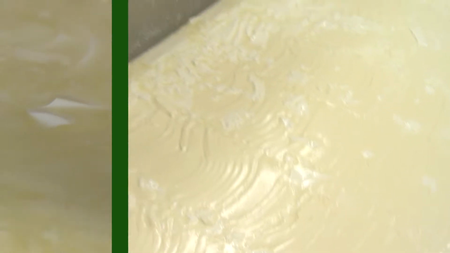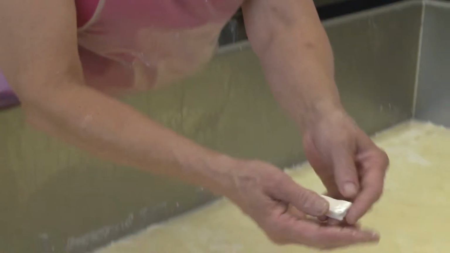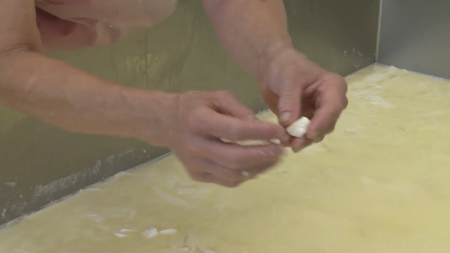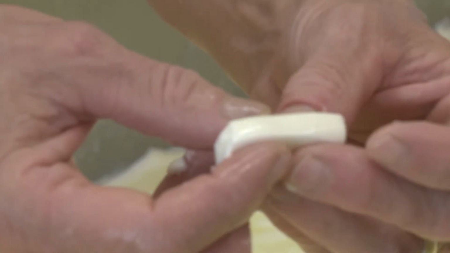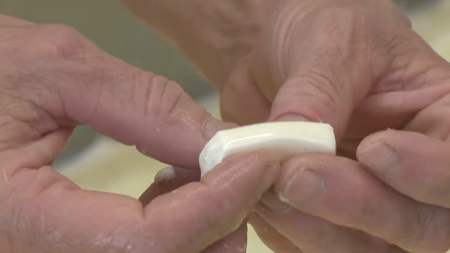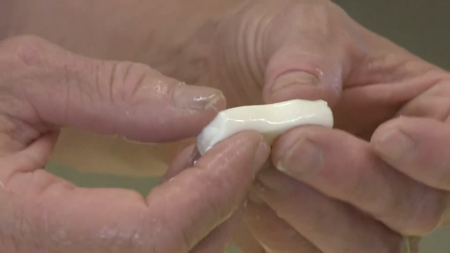Okay, we've waited for the curd to heal, and I want to show you what it's doing. A little fine membrane has formed along the edge, here and here. If you look close, it looks like the lining of an eggshell, and that's going to help the cheese get through the cook and not fall apart. That's what healing does for the curd.